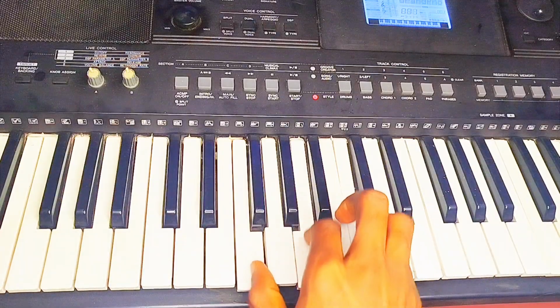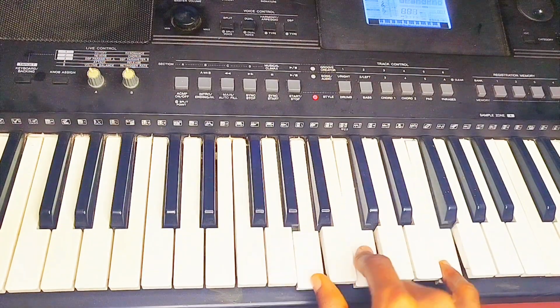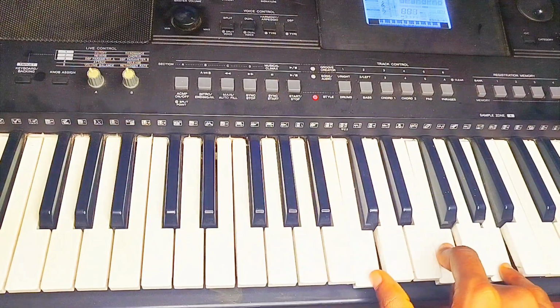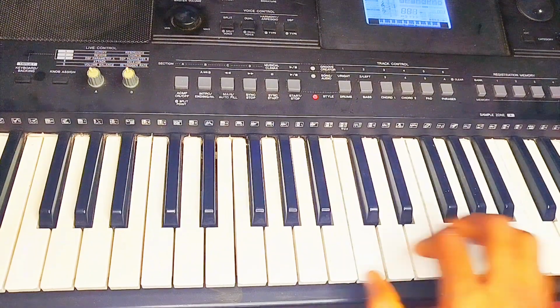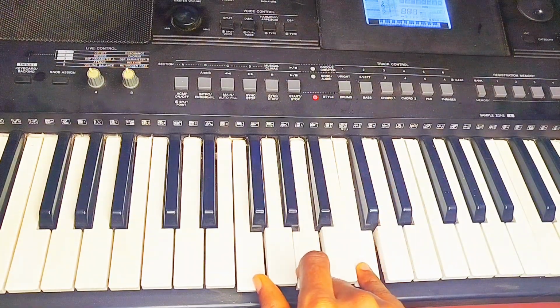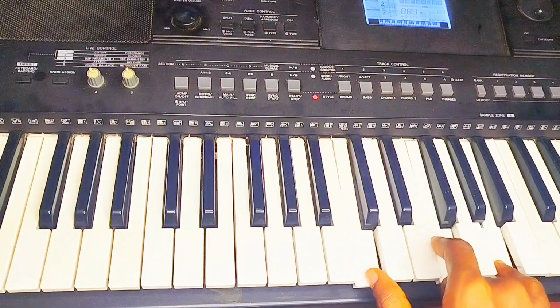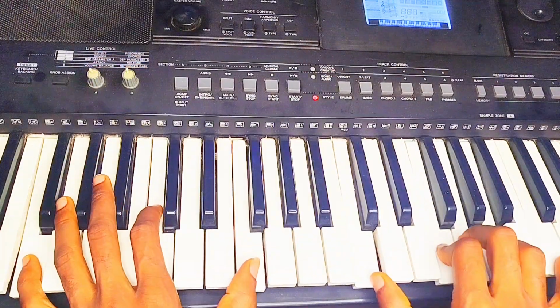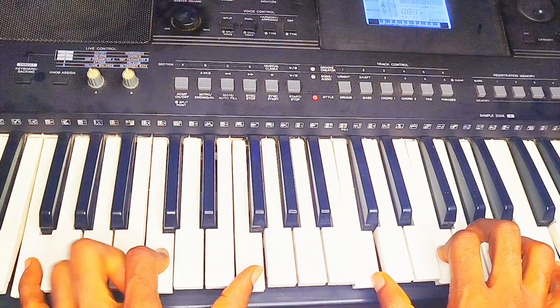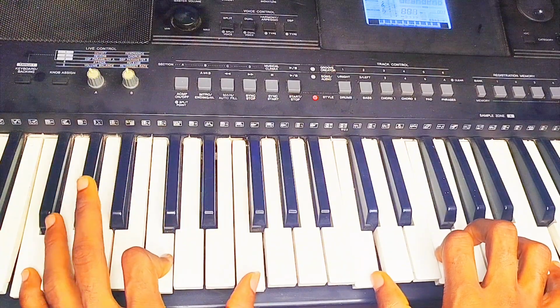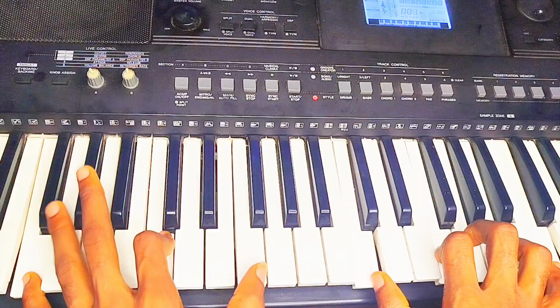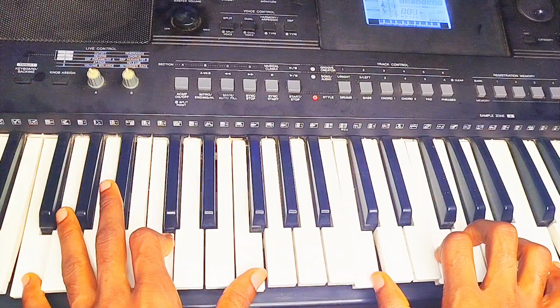So I'm playing, this is your F, the first octave, the second octave. So I'm using the second inversion, not octave. Your F, first inversion, second inversion. Hope you're getting it. So see, on my left I play my Do. So Do, that is your 1, your 5 and your 1.